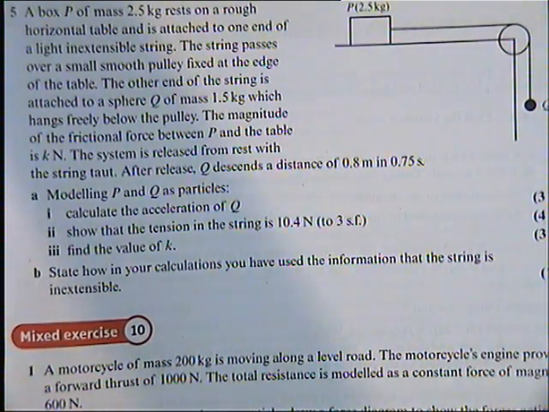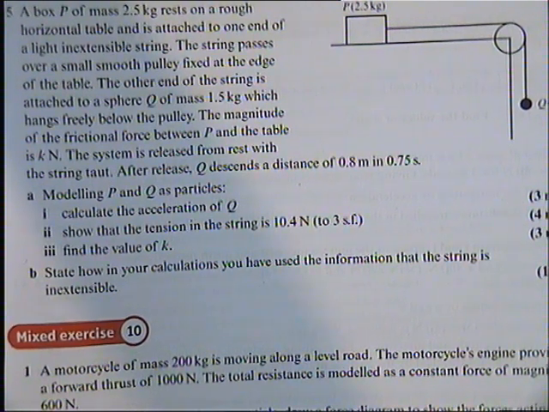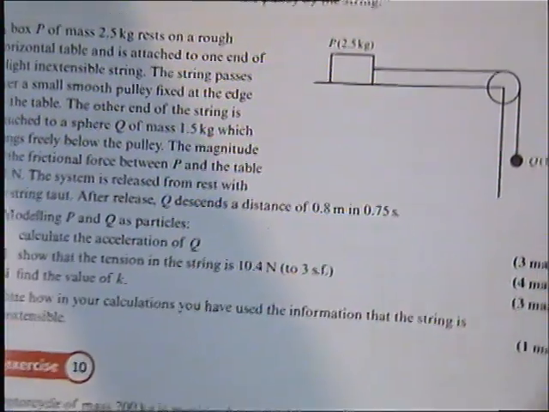Calculate the acceleration. Show that the tension in the string is 10.4 Newton. Find the value of K, and B, state how in your calculation you have used the information that the string is inextensible. So I've got the diagram here.